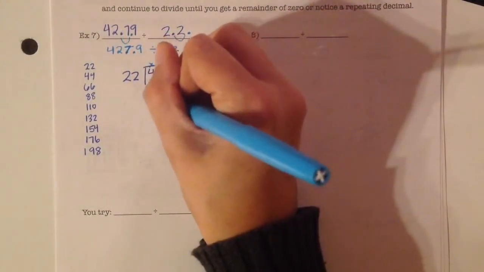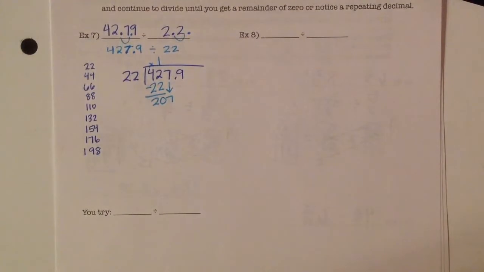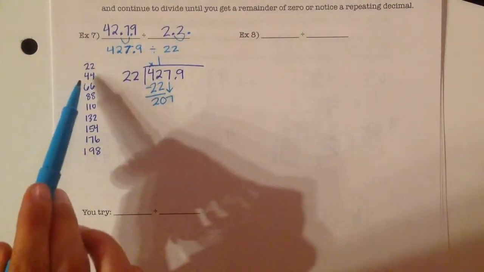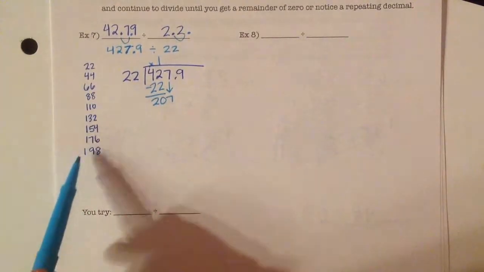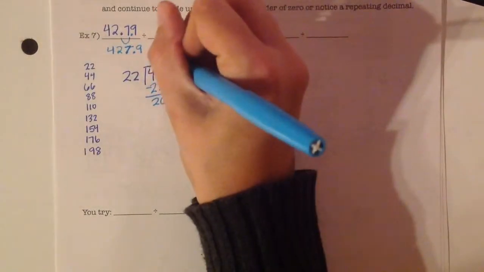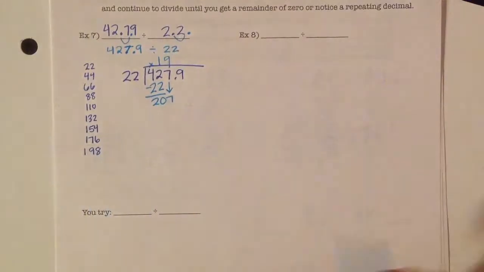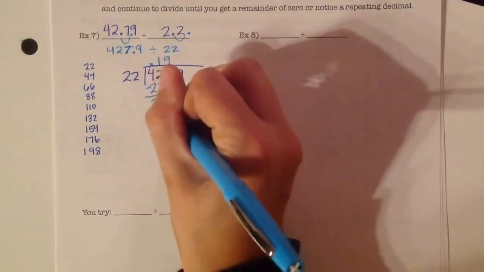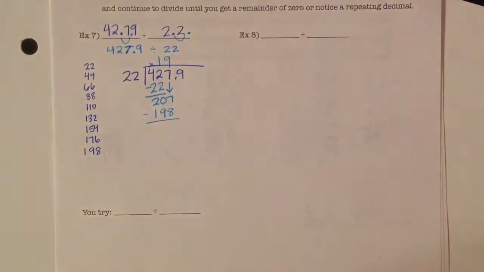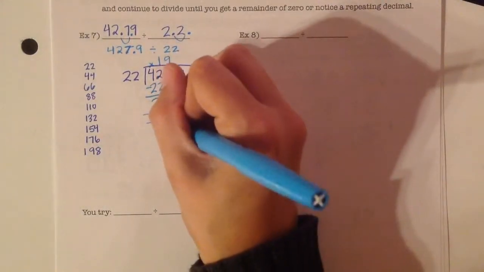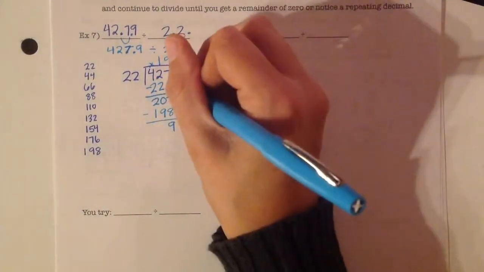So I bring down the 7. 22 goes into 207 9 times. Then I multiply. 22 times 9 gave me 198. And I subtract. 207 minus 198 gives me 9. Bring down the 9.